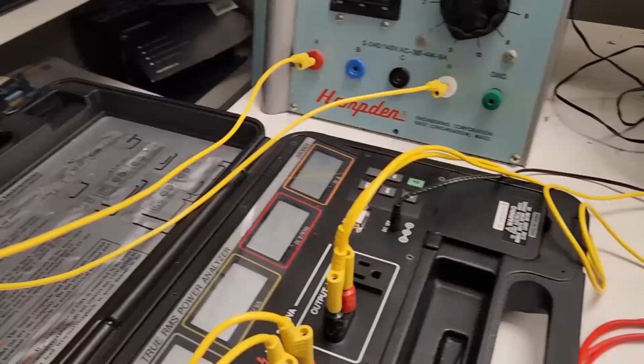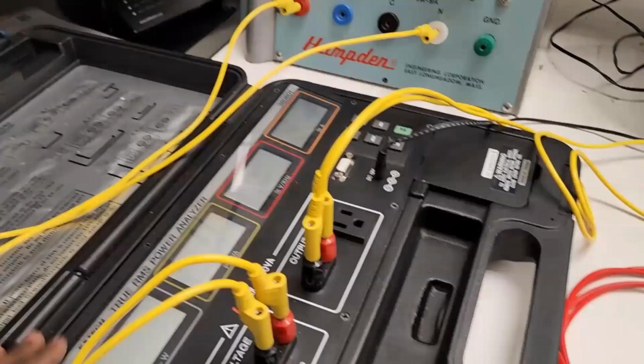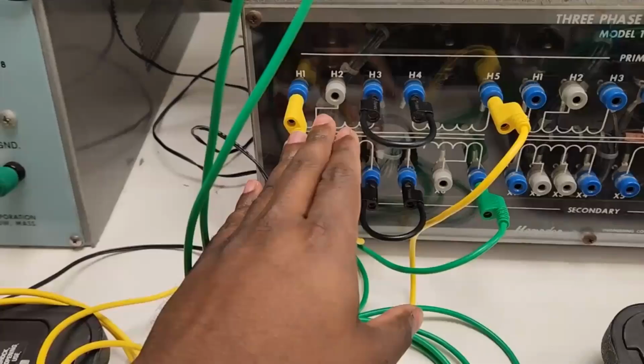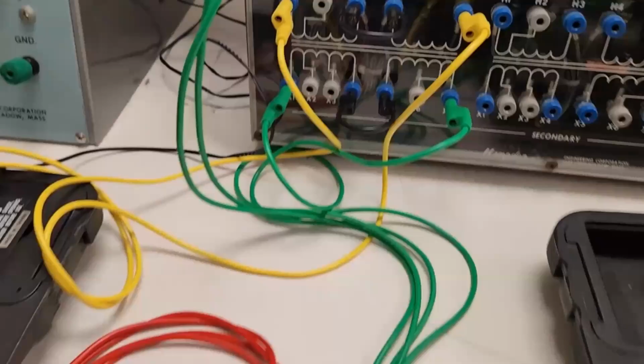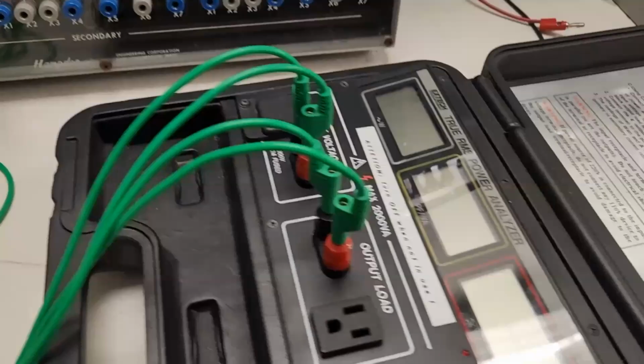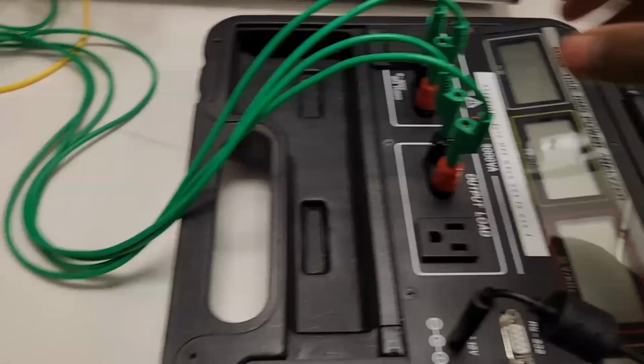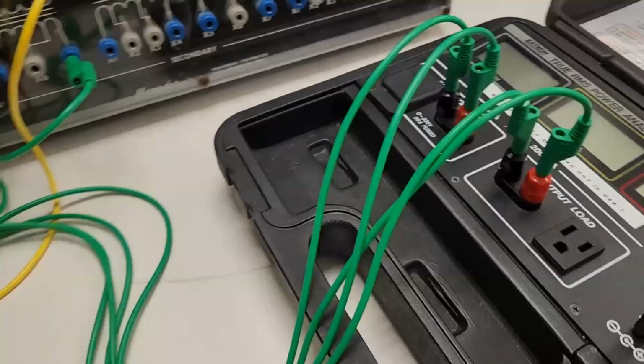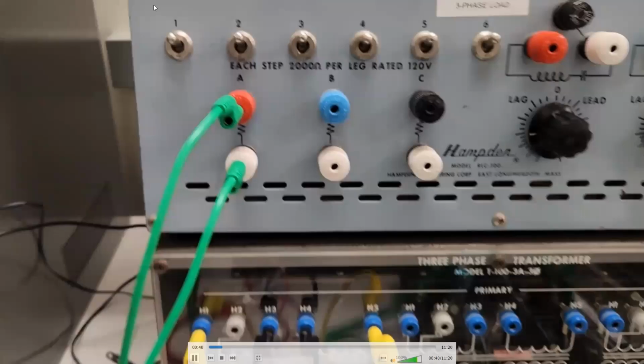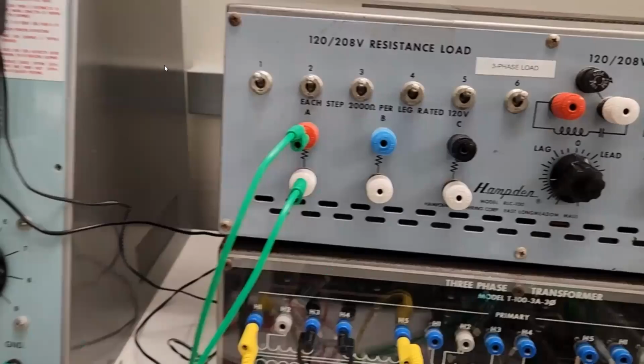So this is the supply coming to this power analyzer, and this is going to the primary side of this transformer, and the secondary side is going to the second power analyzer, and the output of this power analyzer goes to the load. So we are going to use two types of load.